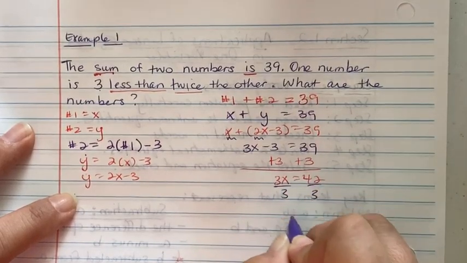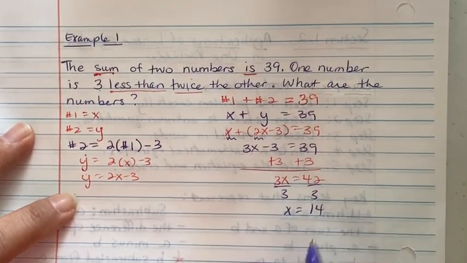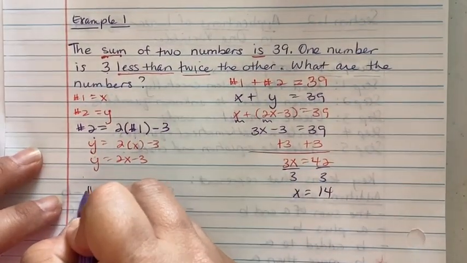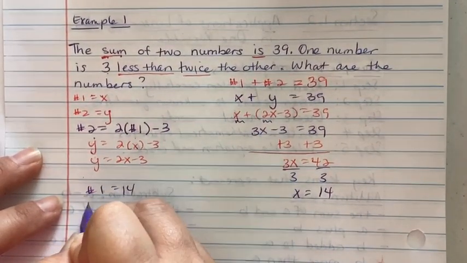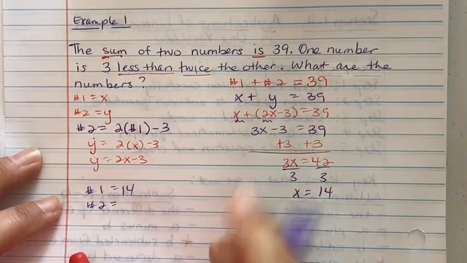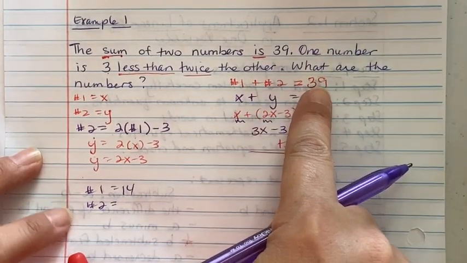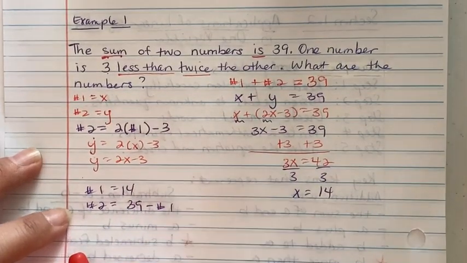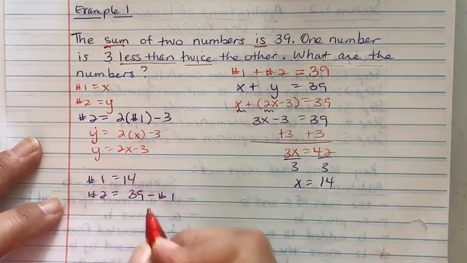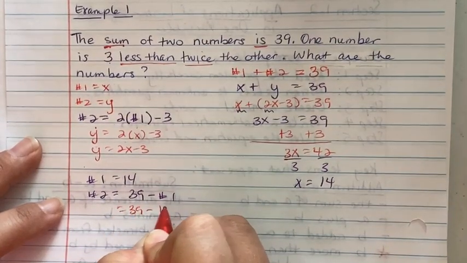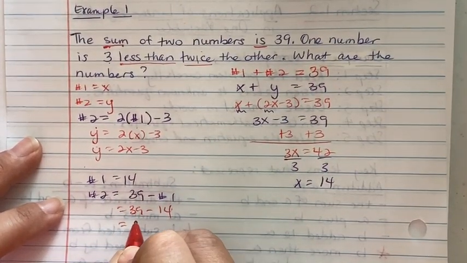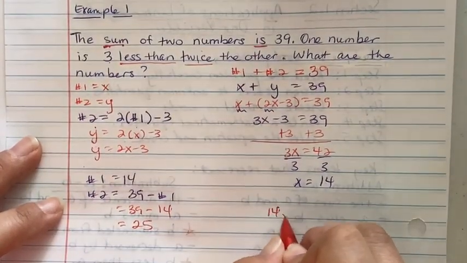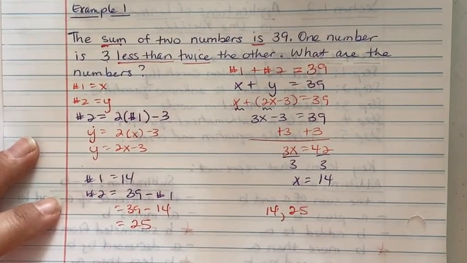Divide by 3. So x is equal to 14. That is the first number. So we know that the first number is equal to 14. We need to know what the second number is. Well, it says that the first number plus the second number is 39. So the second number is 39 minus the first number. So 39 minus 14 and you get 25. So your two numbers are 14 and 25.